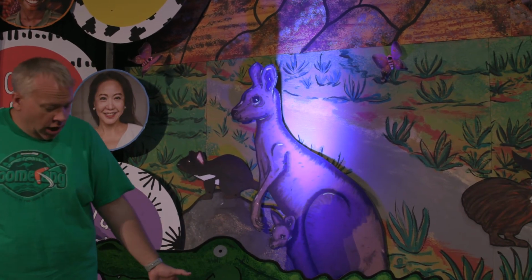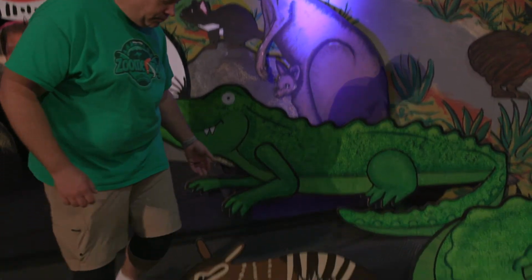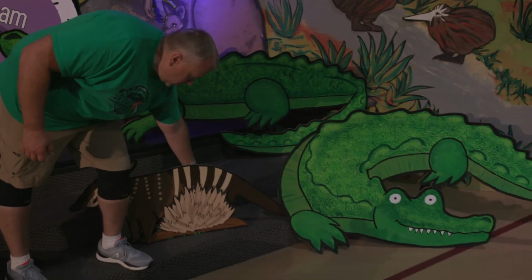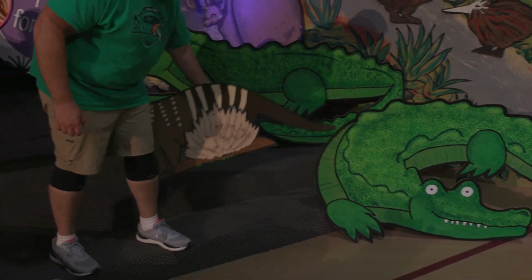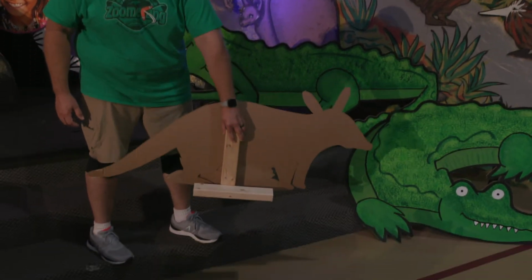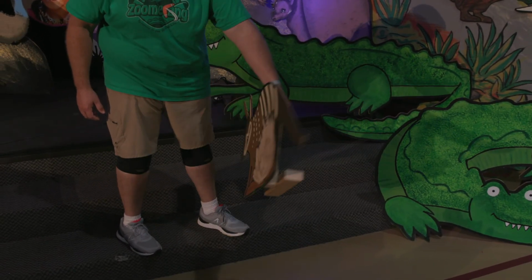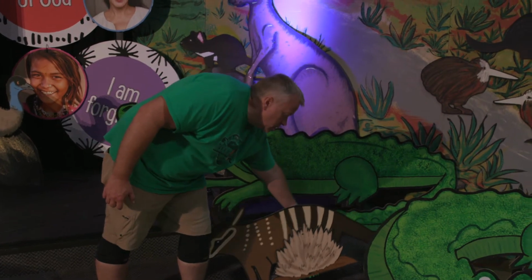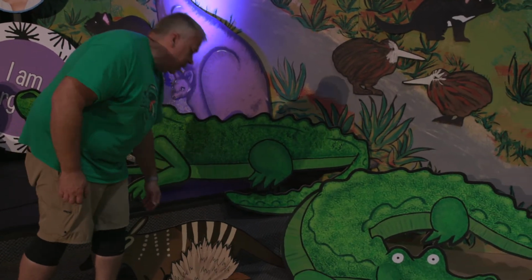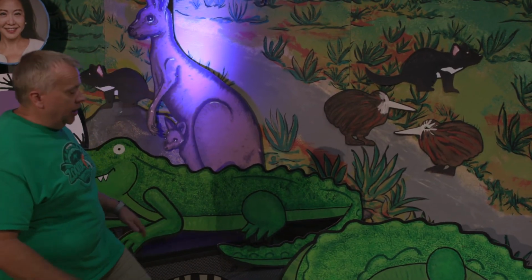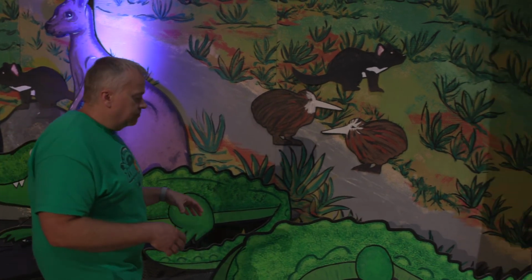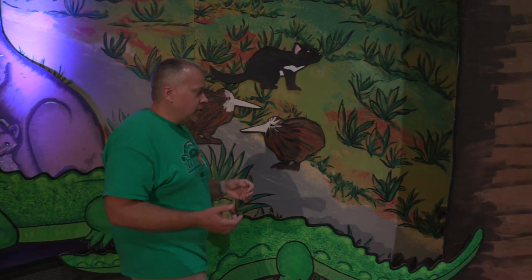We painted some crocodiles and some other animals. And what we do with those, these are freestanding. They're just attached with some blocks of wood on the back to help hold them in place. And then we can move them around and fill in some blank areas. And also we can give depth and dimension to our set.